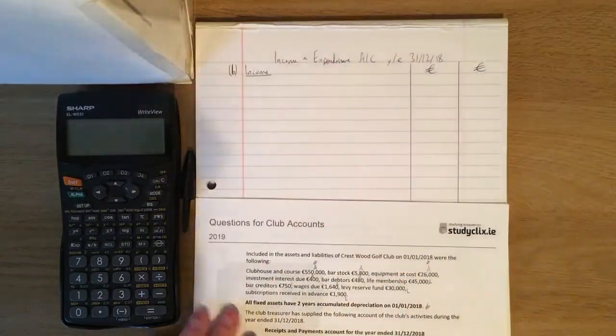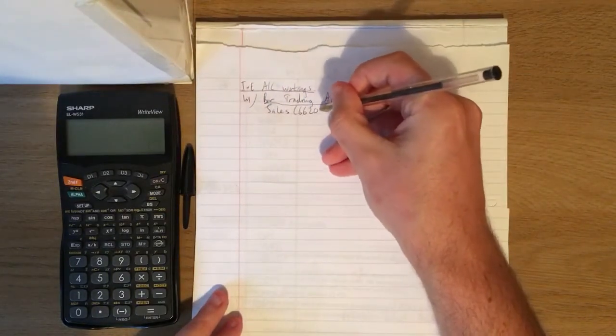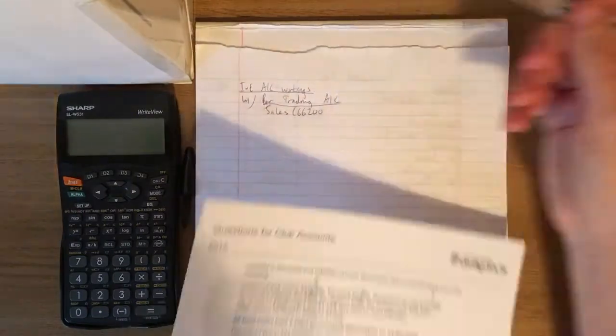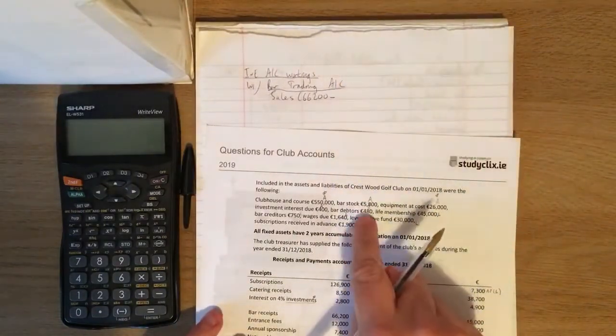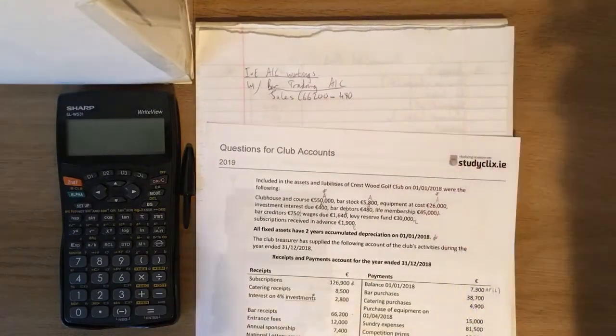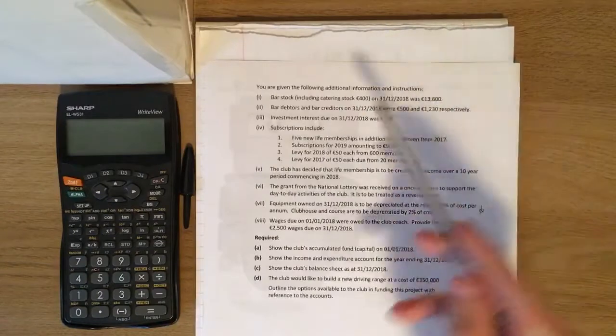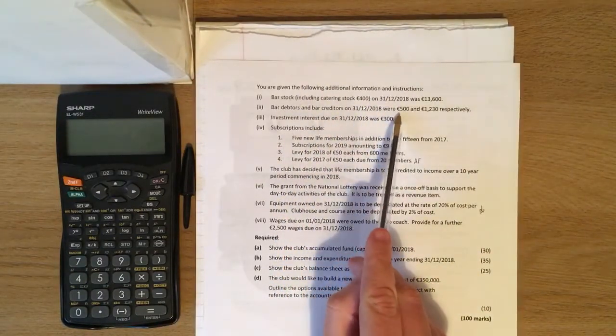So in my bar trading account, I'm going to put the 66,200 in the receipts. I'm going to take away the bar debtors at the start of 480. And then the opposite kind of adjustment on the other side. So bar debtors at the end of the year are €500.